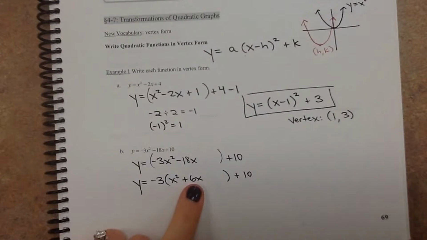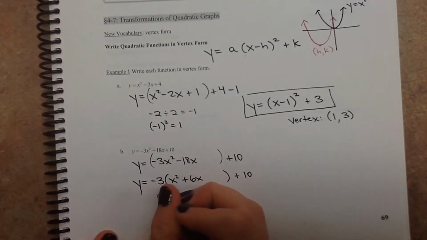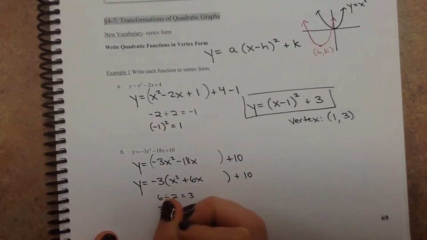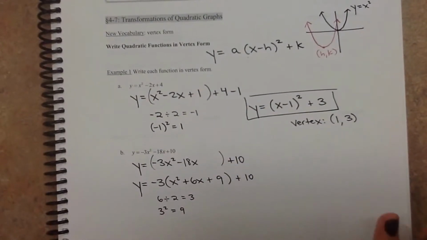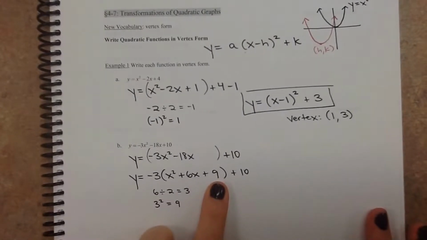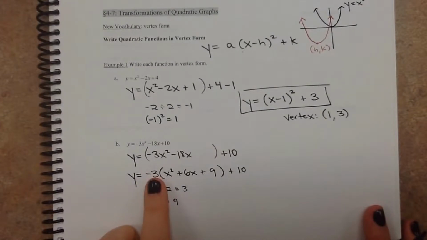Now I do the same step that I did up here. I have 6, and I'm going to cut it in half. That gives me 3, and then I take 3 and square it, and that gives me 9. So 9 is my magic number that completes the square here. Remember though, I can't just add 9 where there didn't used to be a 9 before. Here's the tricky thing with this one, the one that has a -3 on the outside.